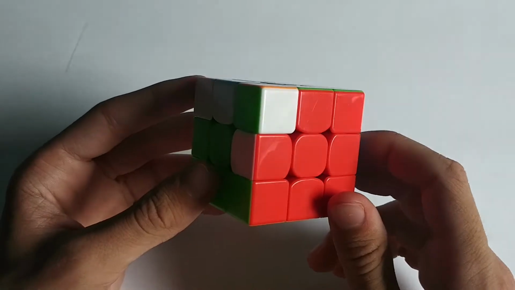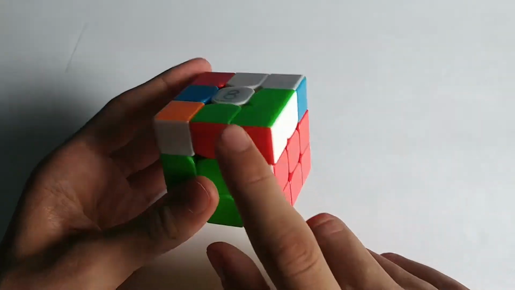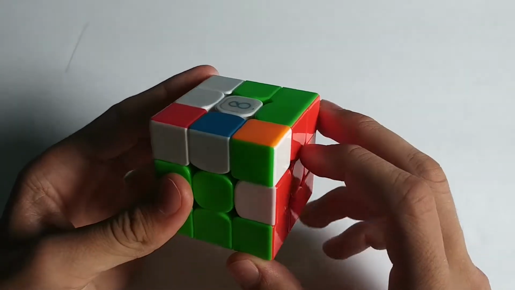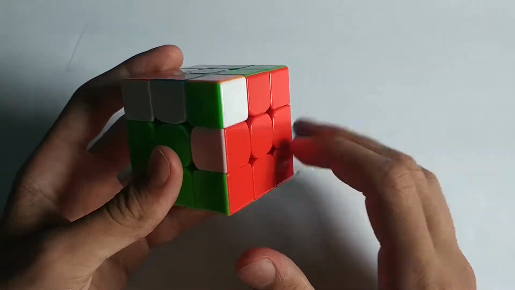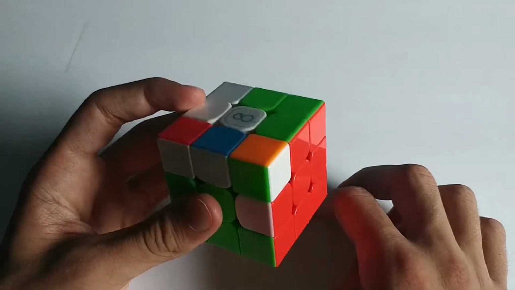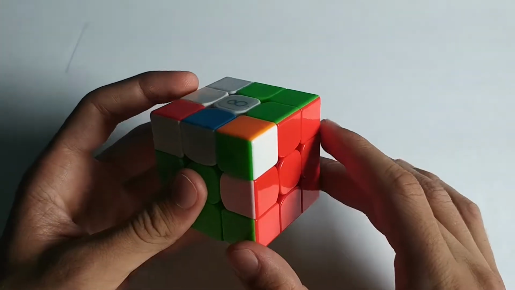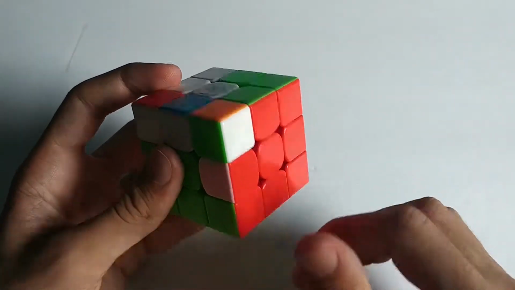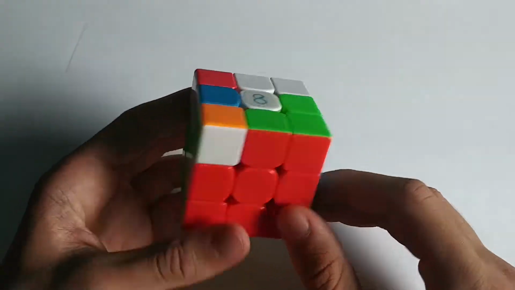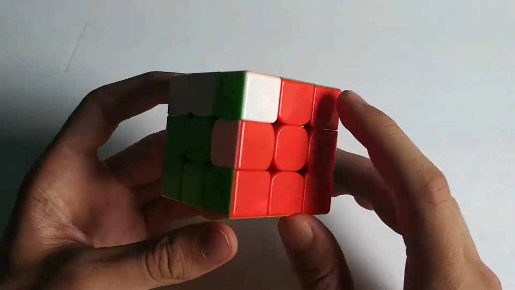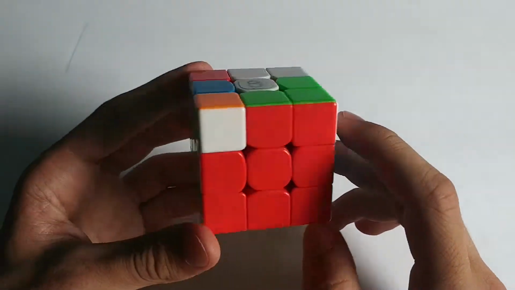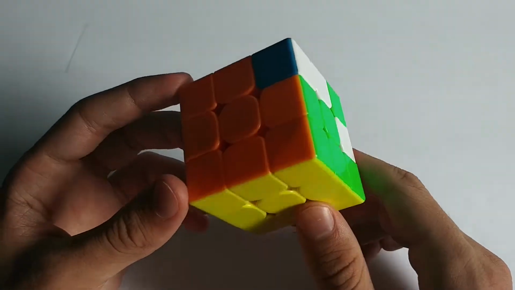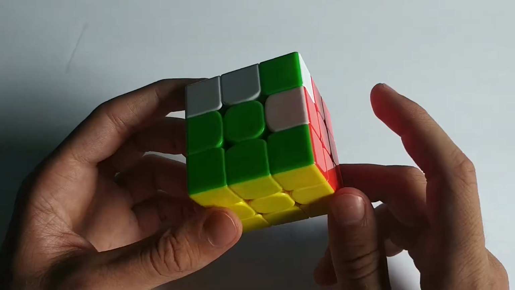So I'm going to show you how to do it in both cases, when the edge is here and when the edge is here. And I'm going to show you 4 different ways to do it. Basically 4 different algorithms, all which will be in the description, but I encourage you not to memorize these algs based off what's in the description, but to think of it more as building this edge and this pair together, because it'll help you get used to block building and be able to be more flexible in your solves. So let's get into it.